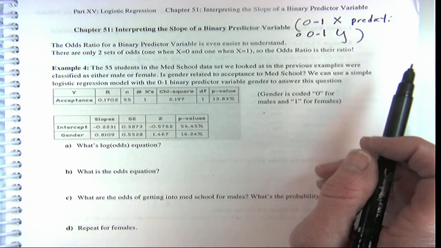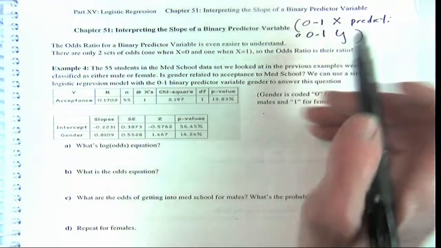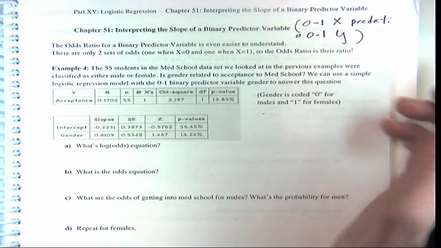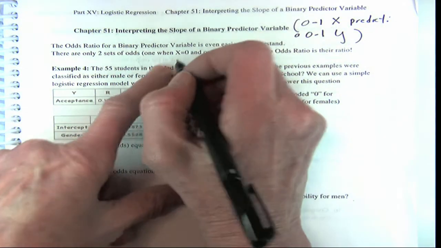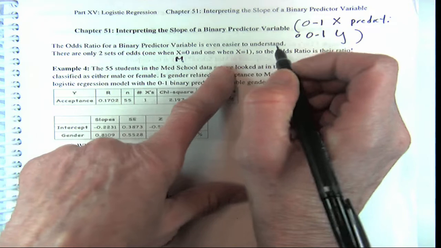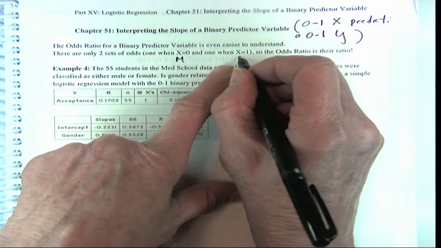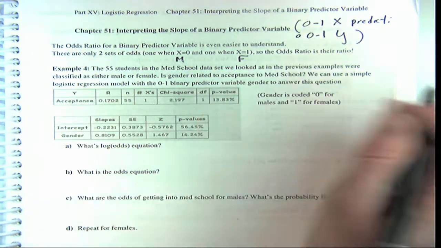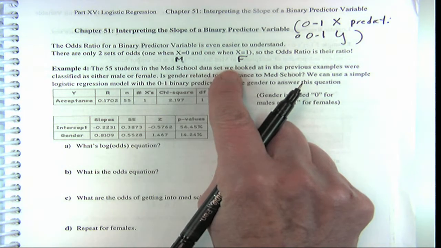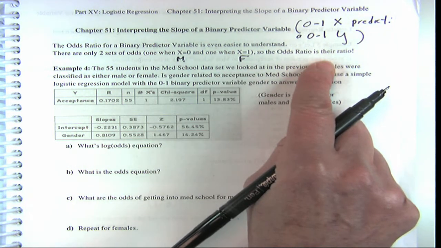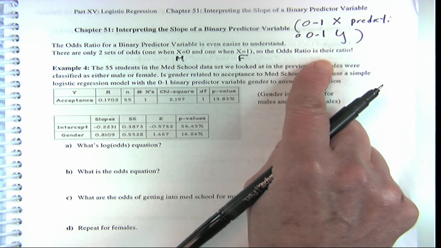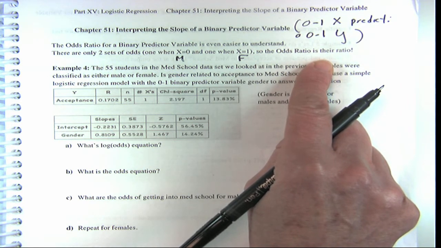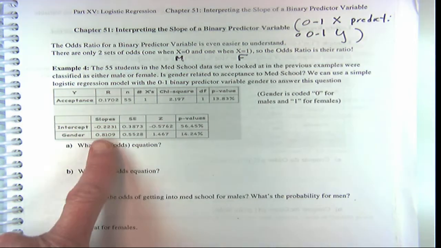And so we coded, since there are only two sets of odds, as you go from x equals 0, that will be males, to x equals 1, that'll be females for gender. The odds ratio is there's just two sets of odds, so the odds ratio is just going to be their ratio. And it will be e to the slope again.